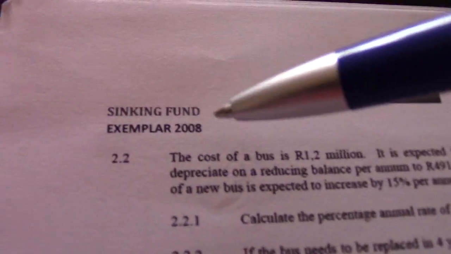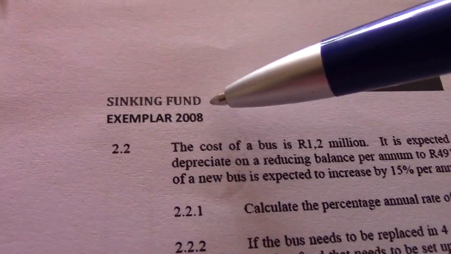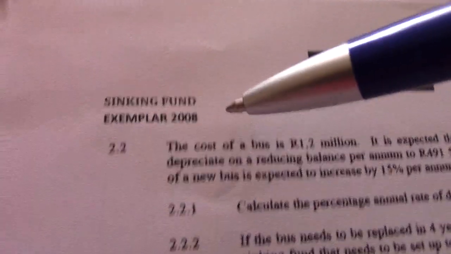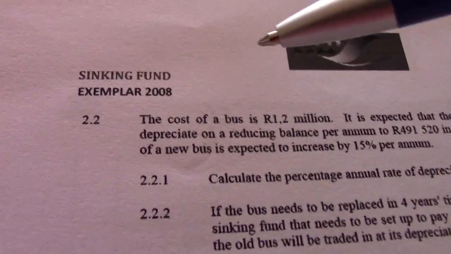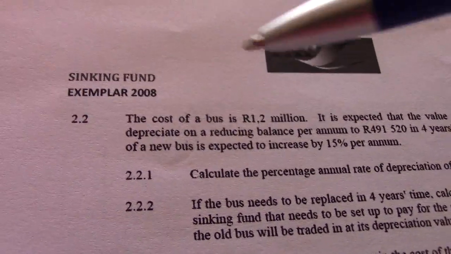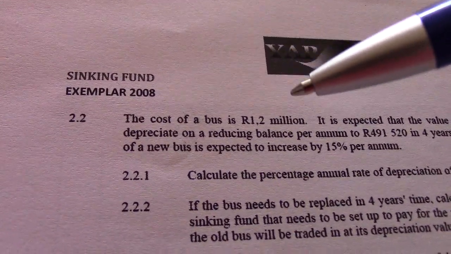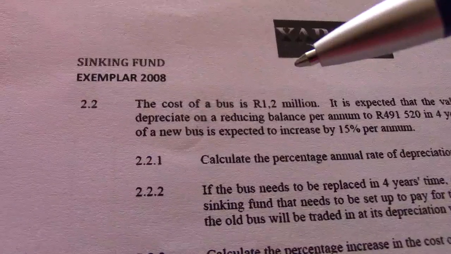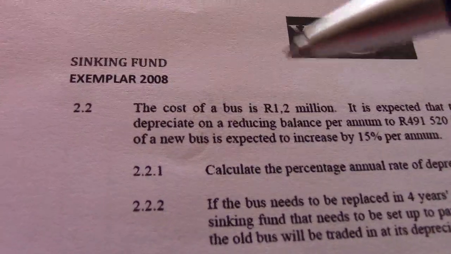Right, welcome. Now we're looking at sinking fund. Very important. You need to understand this process because one day when you own your own business, yes, I know you want to own your own business, you'll have to set up a sinking fund for all your assets that depreciate in value so that you can buy new assets and continue operating as a business.